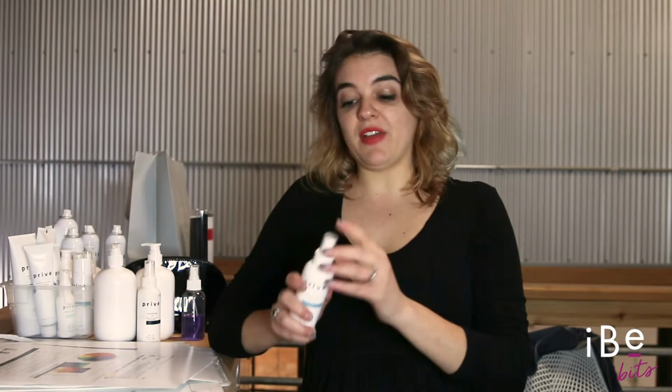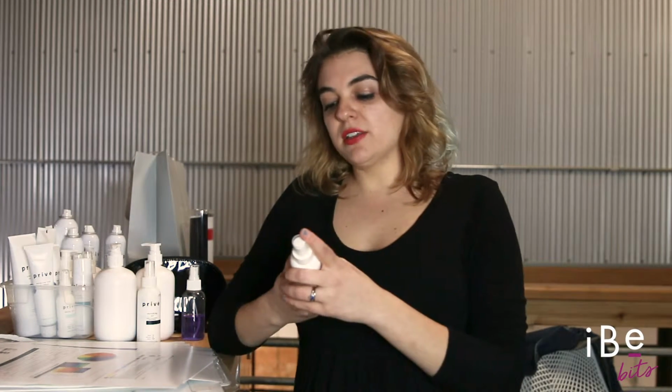So first we're going to consider the shape. How do we hold the product? What kind of actuator is needed? If a stylist is using this repeatedly throughout the day, is their hand going to become uncomfortable from using it?